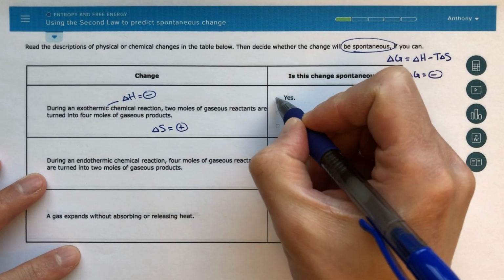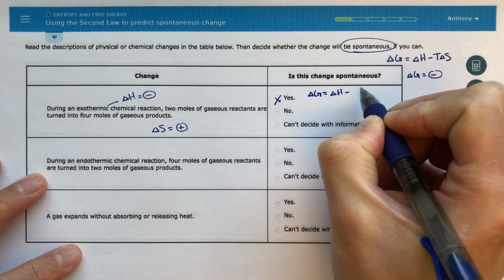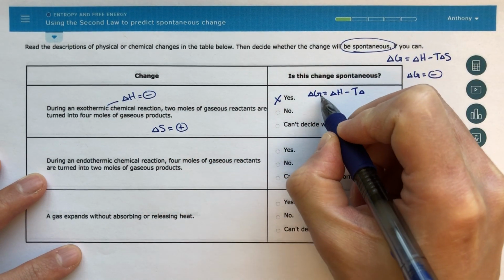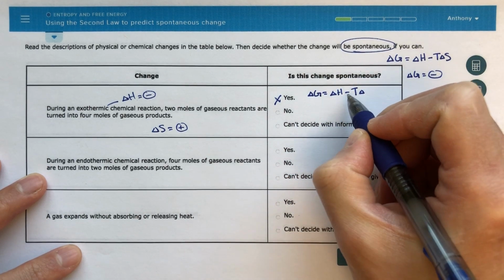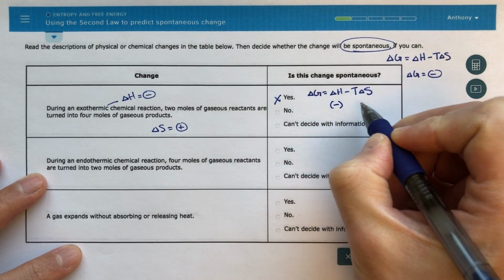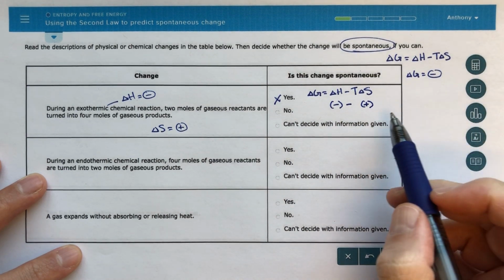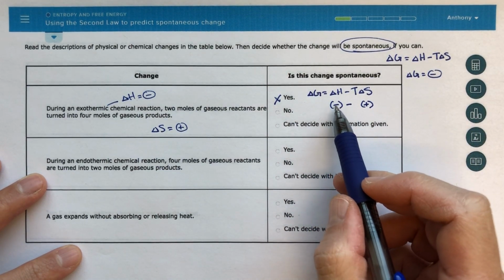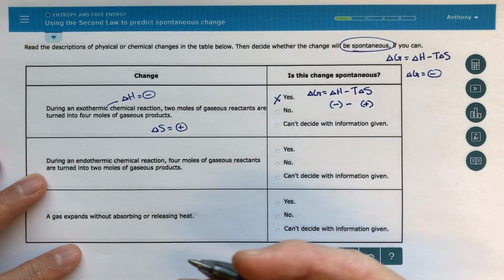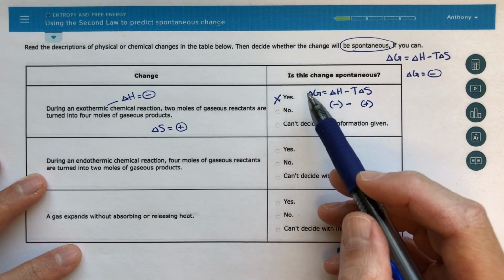So I know that this one's going to be a yes right away, but we should consider what the implications of these signs are for my Gibbs free energy equation. Delta G equals delta H, lots of deltas in this, minus T delta S. If I have a negative delta H and then I subtract a positive delta S, then overall this is just going to be negative, and it's going to get even more negative, right? If we're subtracting a positive value, it's going to make it even more negative. So both of these are contributing or favorable for this delta G to be overall negative.